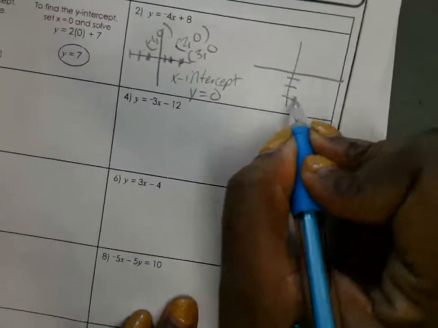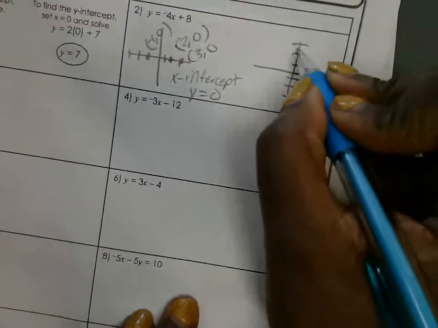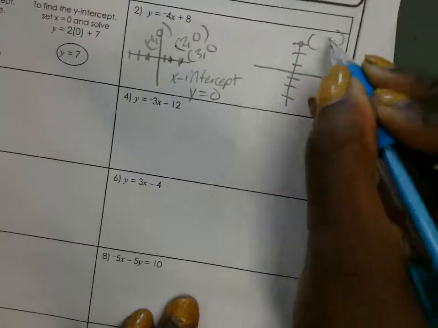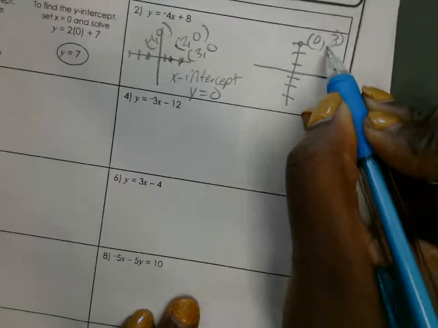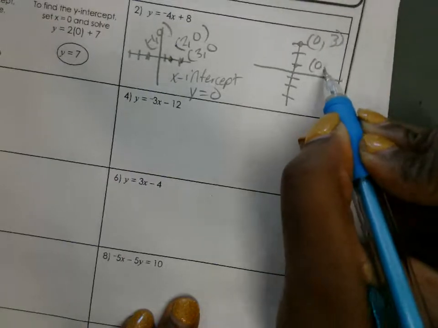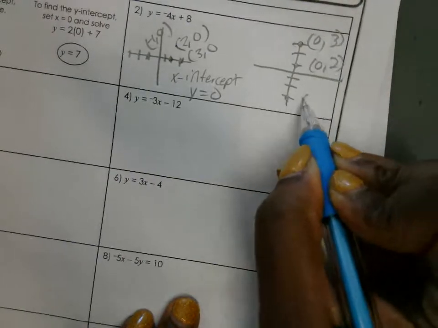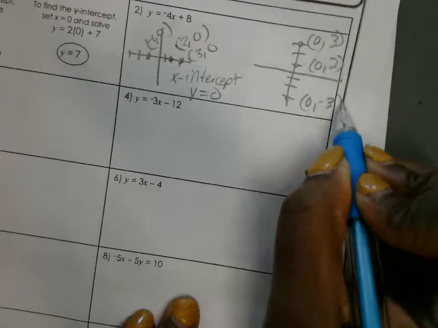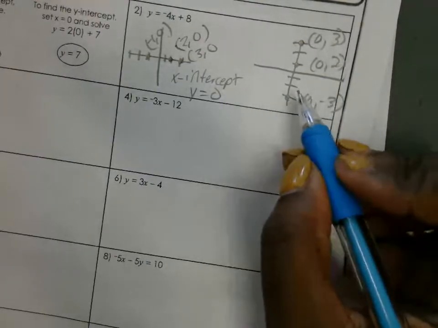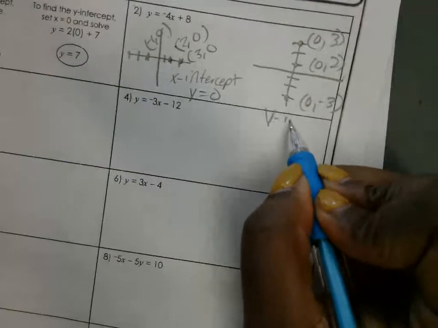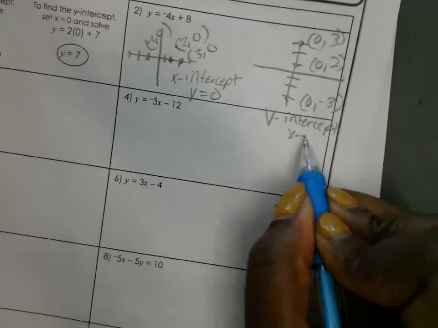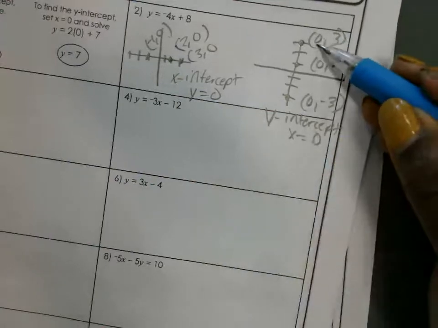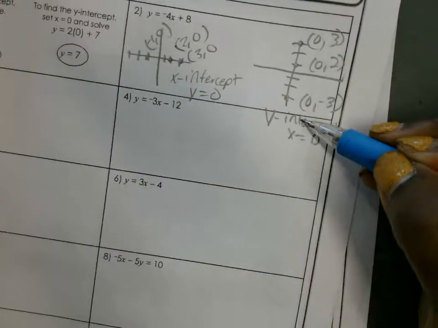Let's look at where it crosses the y-axis. This point right here on the y-axis is (0, 1), (0, 2), (0, 3). This point is (0, 2). This point down here is (0, -3). So anywhere where the line crosses the y-axis, your x is going to be equal to 0. See how your x's are equal to 0? Okay. All right.